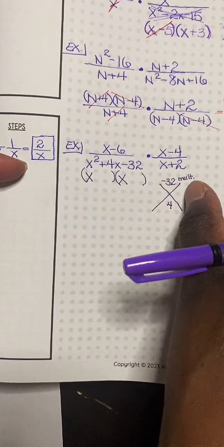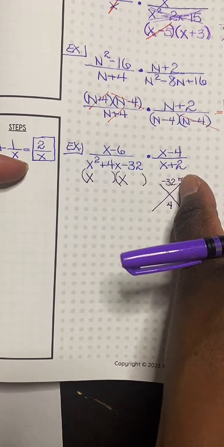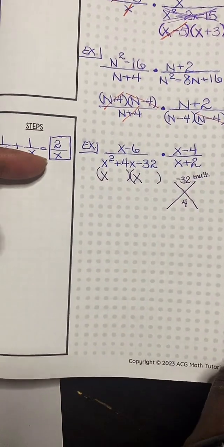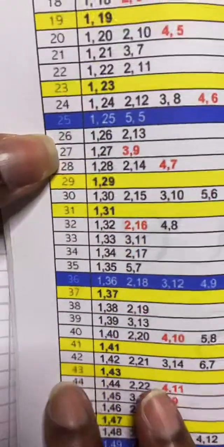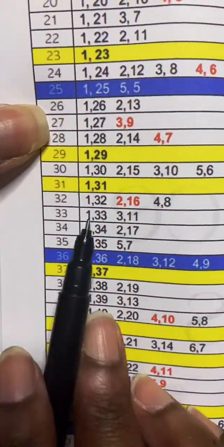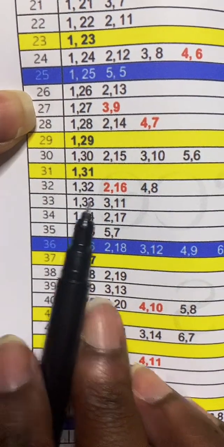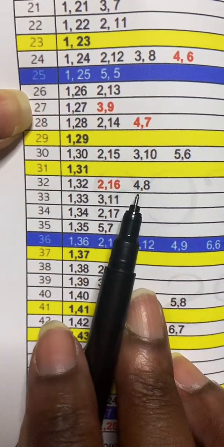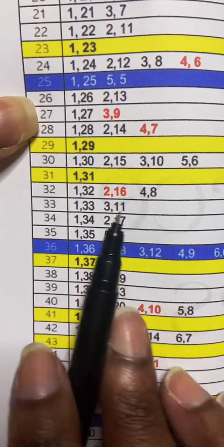Since I'm looking at a negative 32, I'm going to be subtracting those two numbers. For 32, I'm looking at 1 and 32, 2 and 16, and 4 and 8. Which one do you think is going to work?